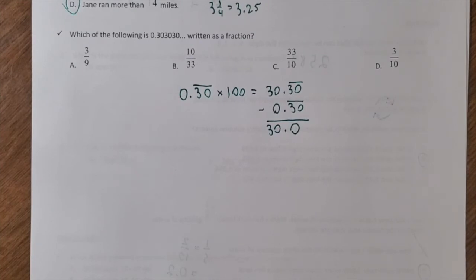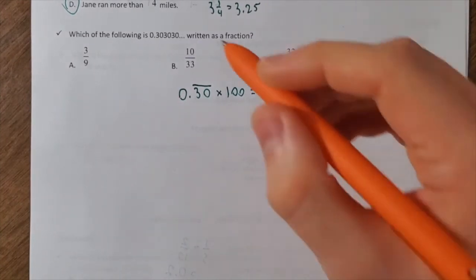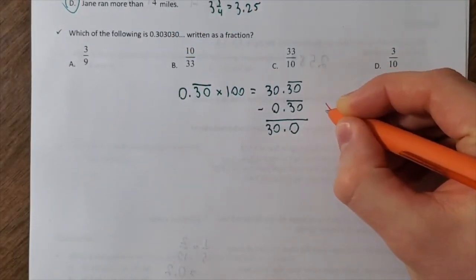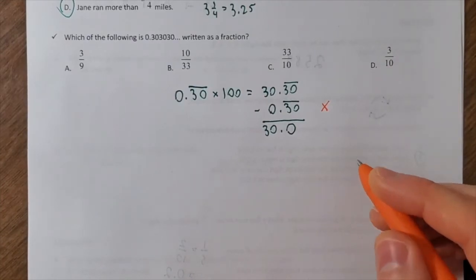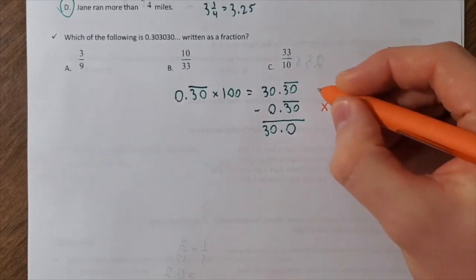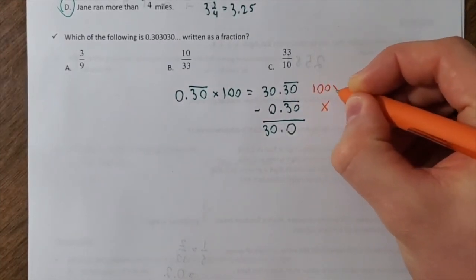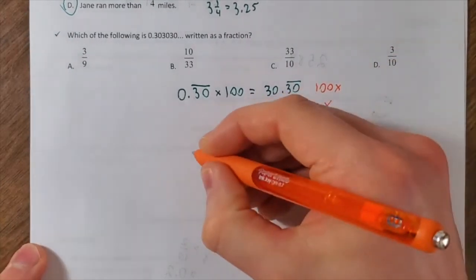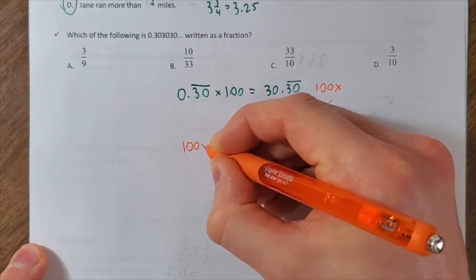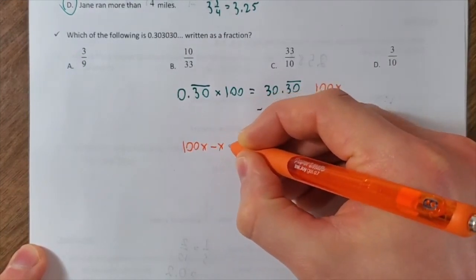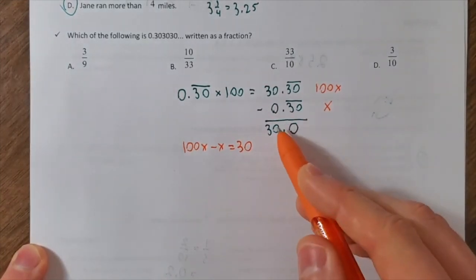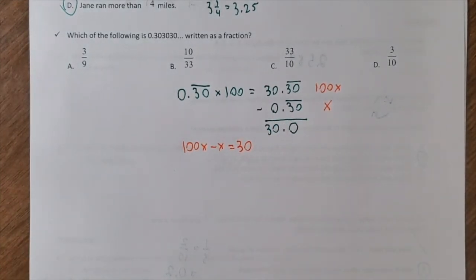So now, let's see what we actually just did here. We could say a repeating number, we could define that as just x. And this top number, what we did is we took 100 times x, giving us 100x. So now, we can say that 100x minus one single x gives us a final answer of 30, which is what we just did with finding our difference here.